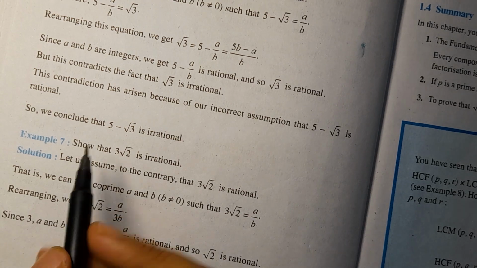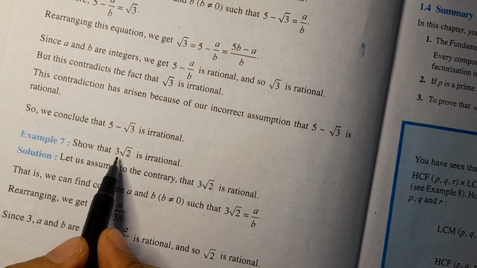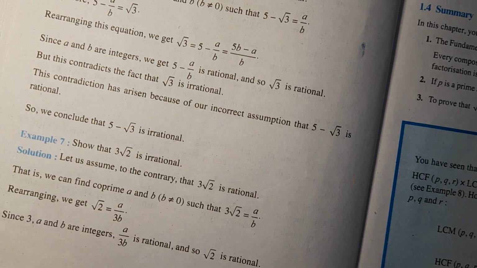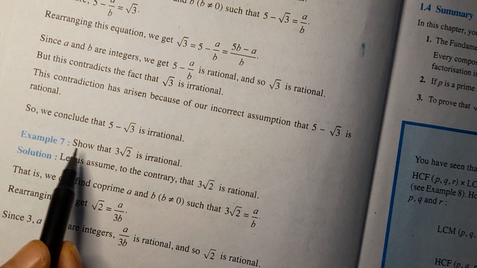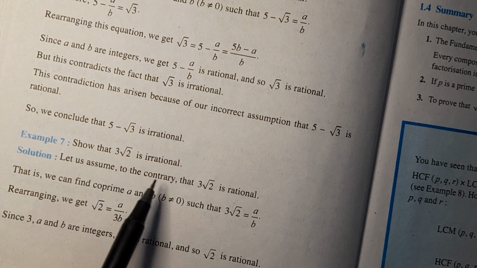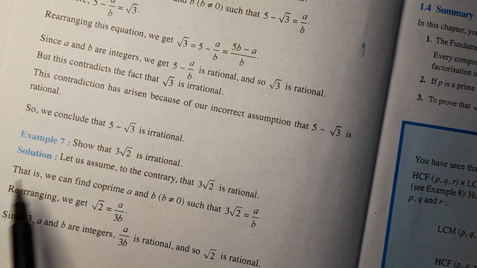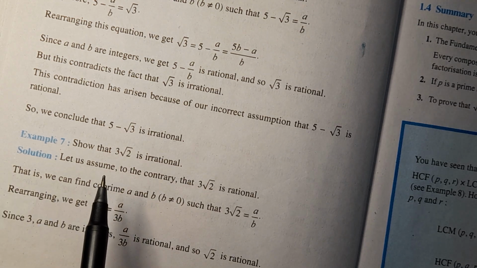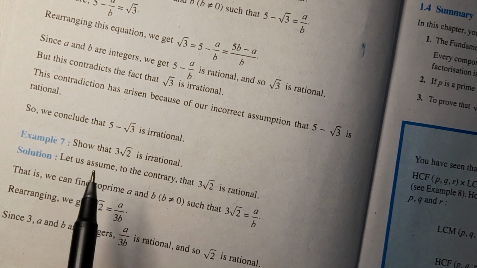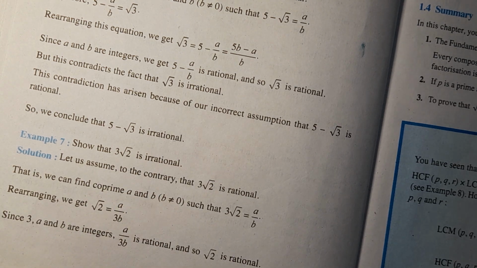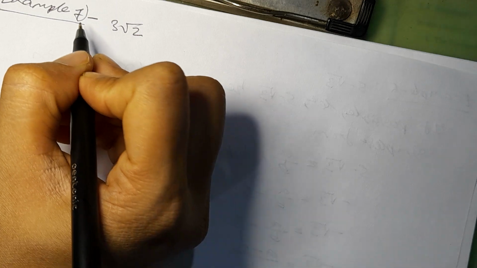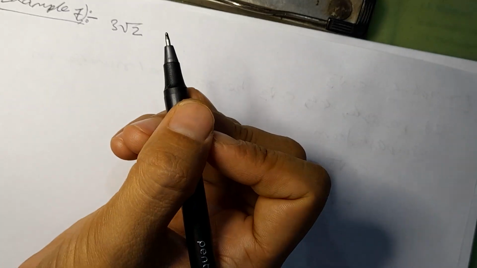Example number 7. Show that 3 root 2 is an irrational number. If it is an MCQ, it will be irrational number, because if you multiply a rational number, 3 is a rational number, and an irrational number, it will always give an irrational number. This is example 7. Prove that 3 root 2 is an irrational number.